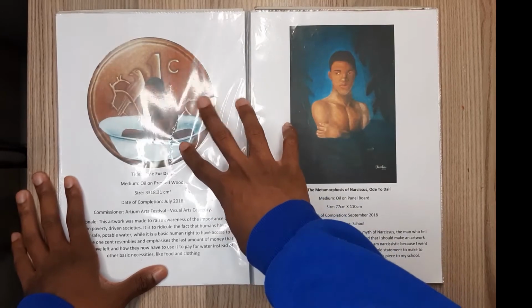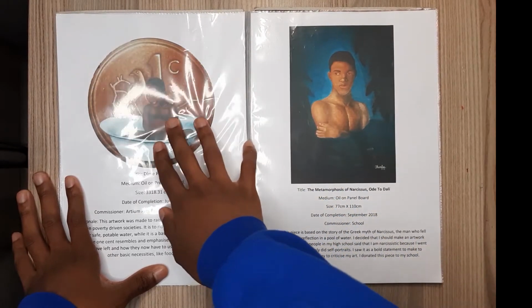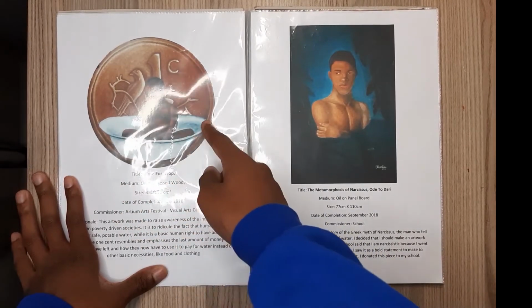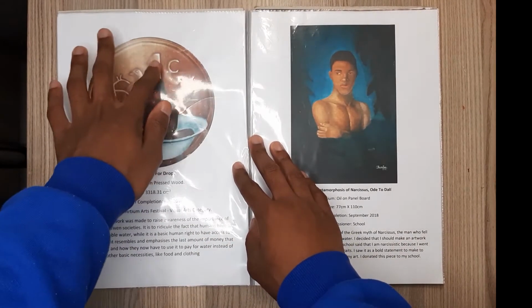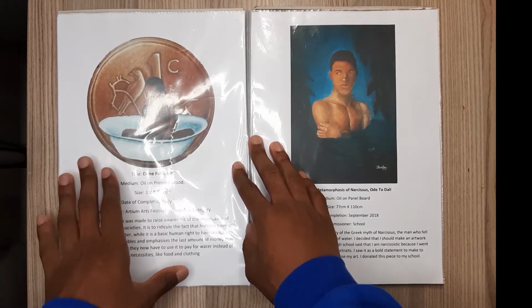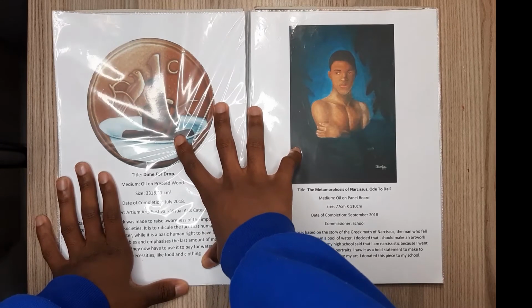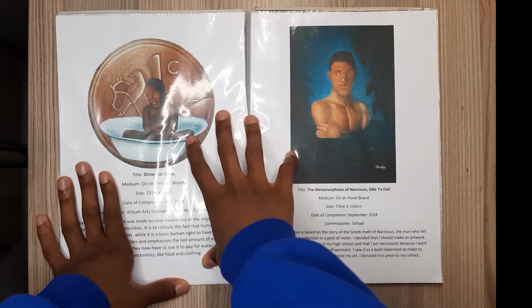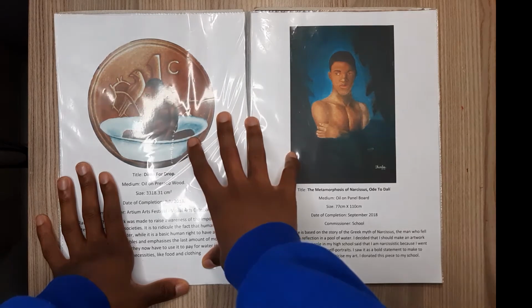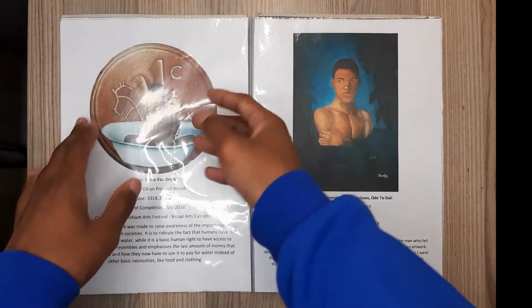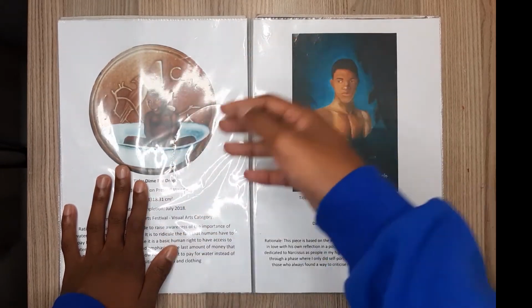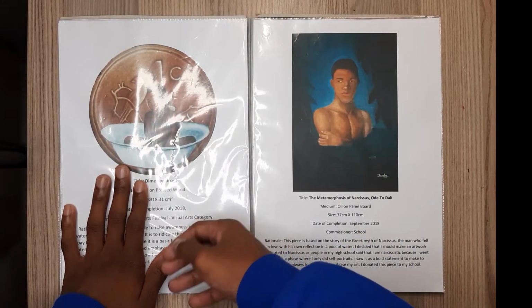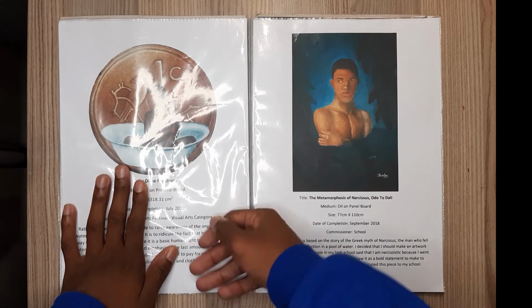And then I basically did this kid in a washing tub, and then did the 1 cent in the background, sort of to talk about how people who are disadvantaged don't have access to proper potable water, and they have to pay money to get proper water instead of buying other stuff like food and clothes, and they have to use their last money to buy water, which is a basic need.